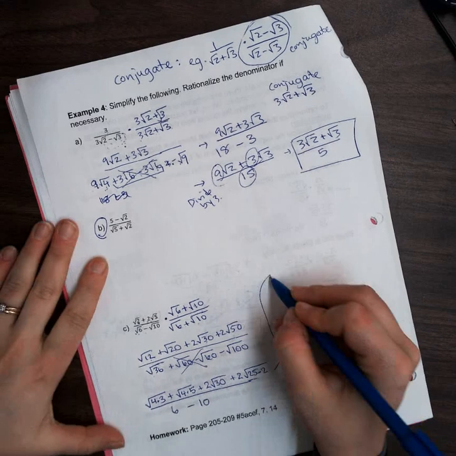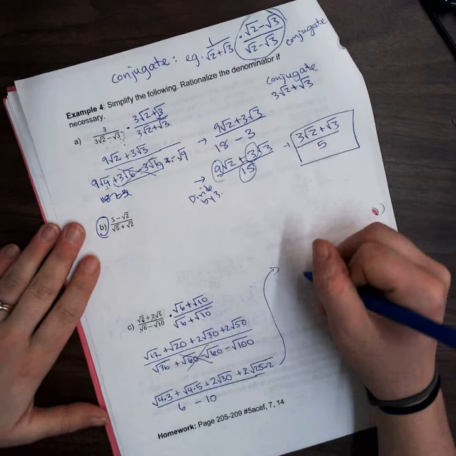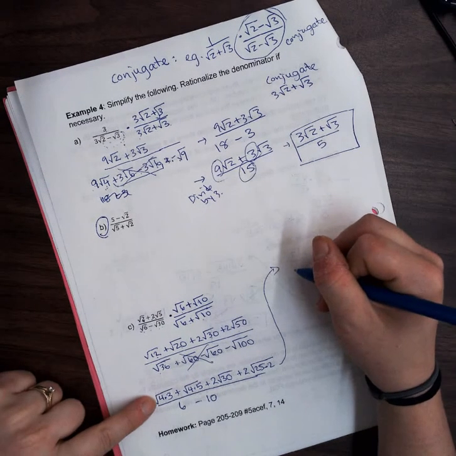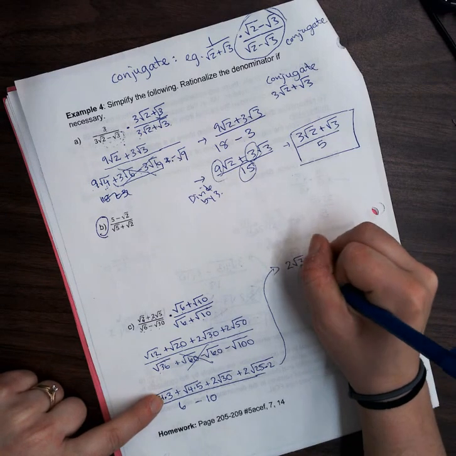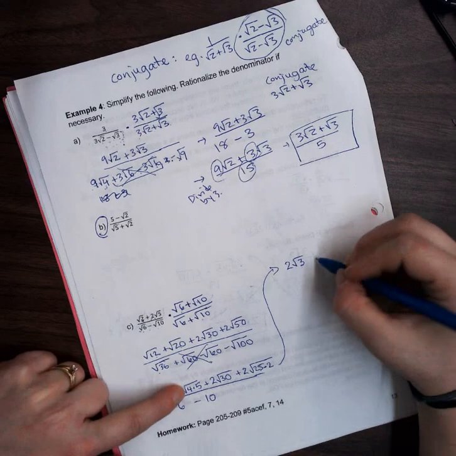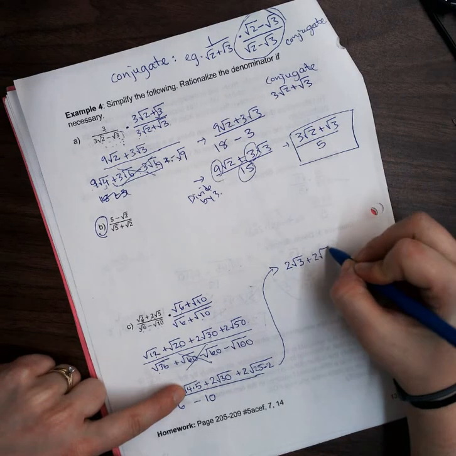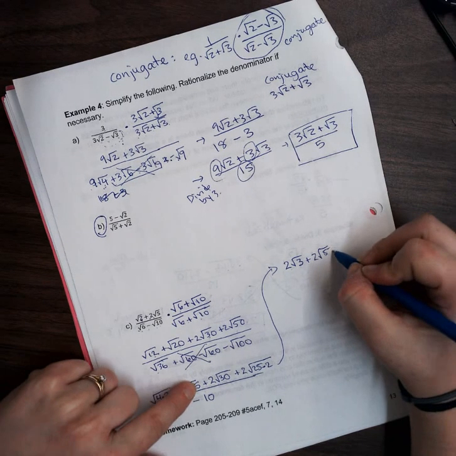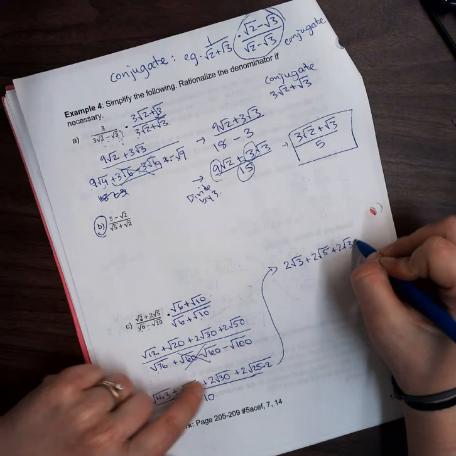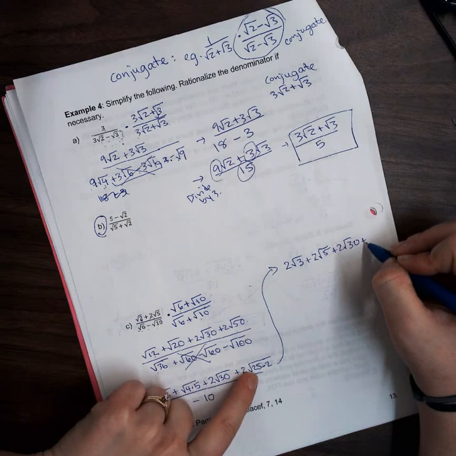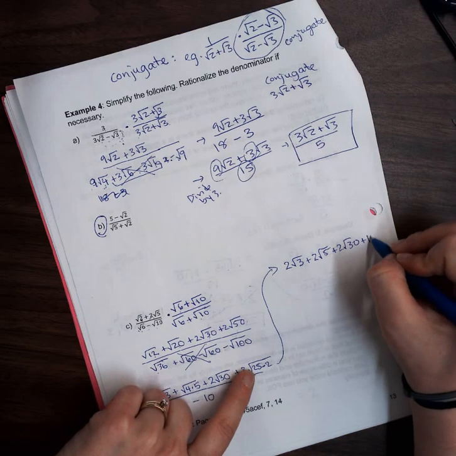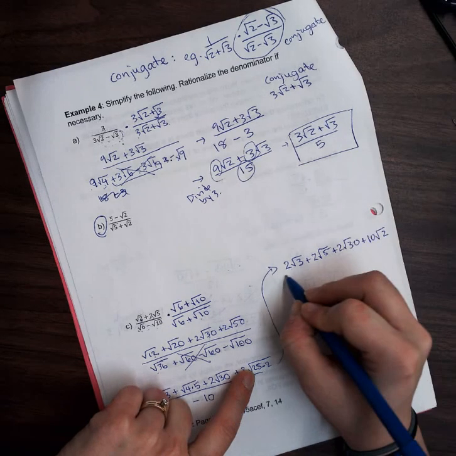Okay. So now let's simplify even further. So the square root of 4 is 2, and we have root 3 remaining. Square root of 4 is 2, and we have square root 5 remaining, plus 2 root 30, plus the square root of 25 is 5, so we have 2 times 5 is 10, root 2 remaining, all over negative 4.